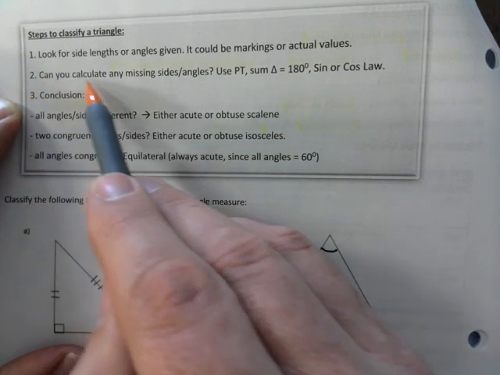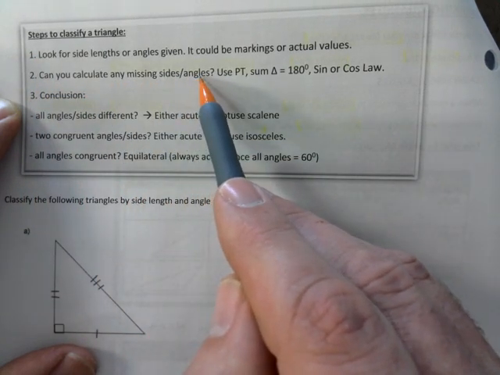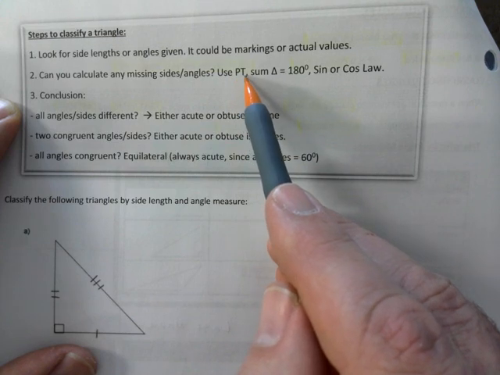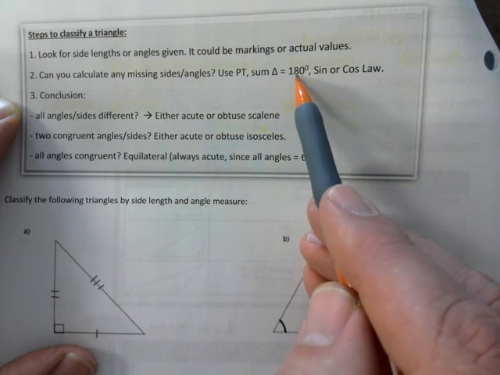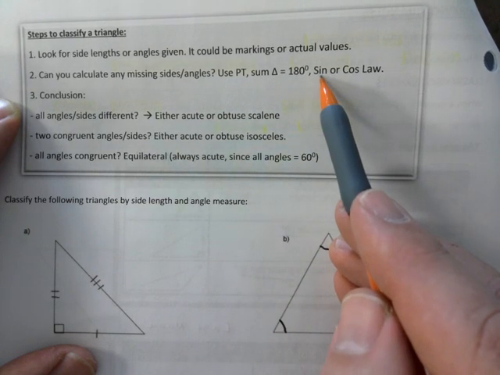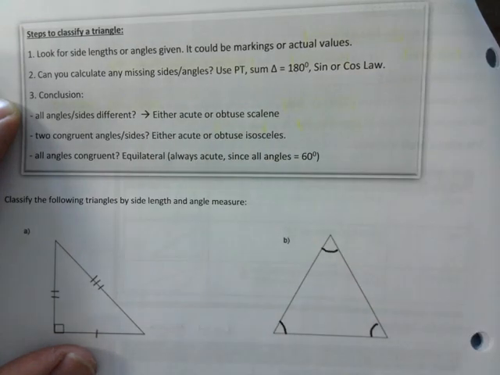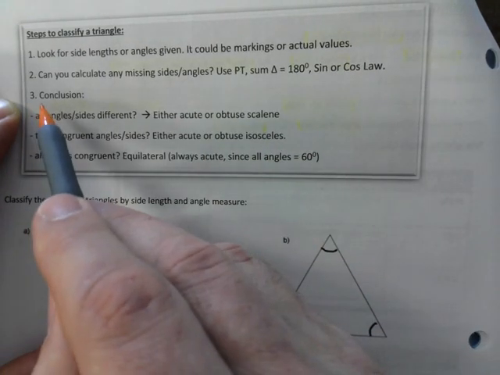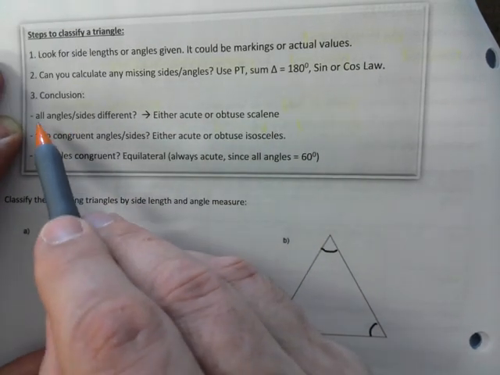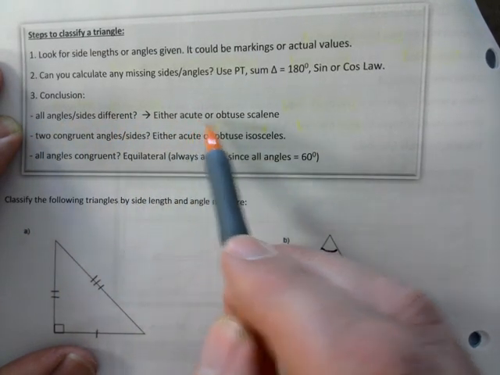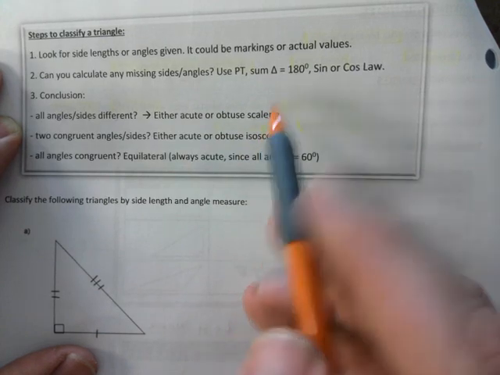Second, can you calculate any missing sides or angles? Use PT, you know what that stands for, Pythagorean theorem. Use sum of angles in a triangle equals 180. Or, watch this, sine law or cosine law. It's still there. That's why I teach that before I teach this unit. Conclusion, right? If all angles or sides are different, then it's either acute or obtuse scalene.